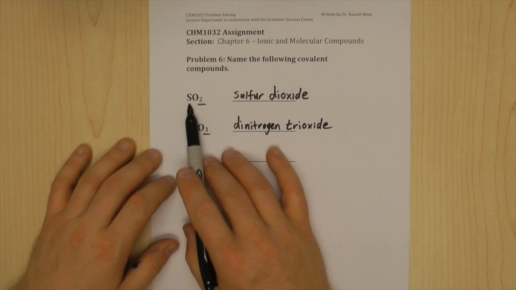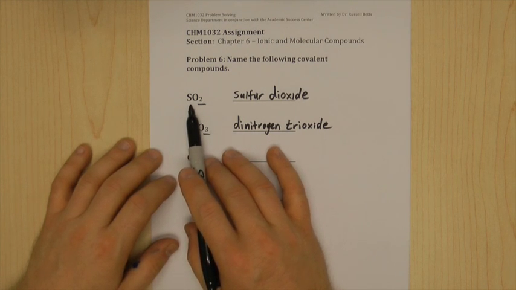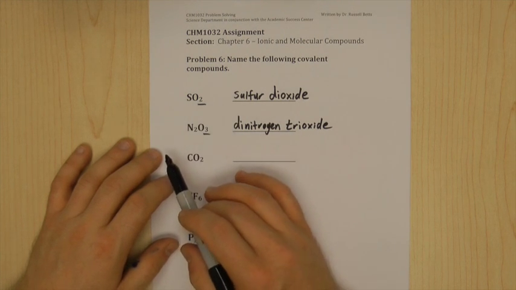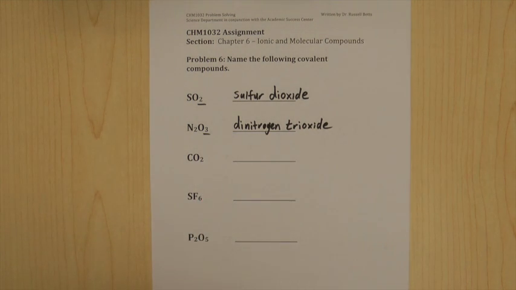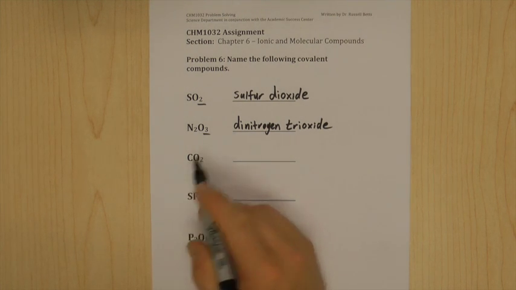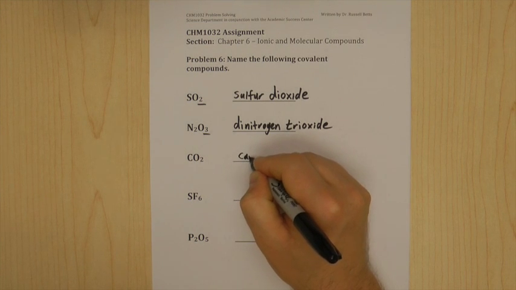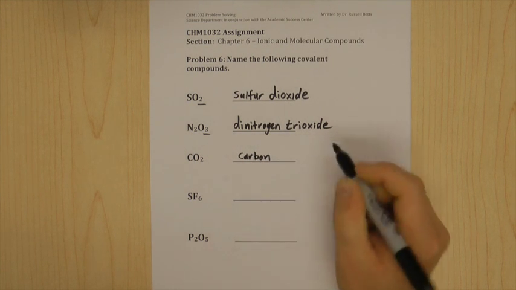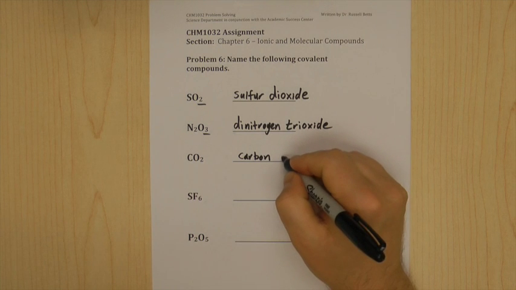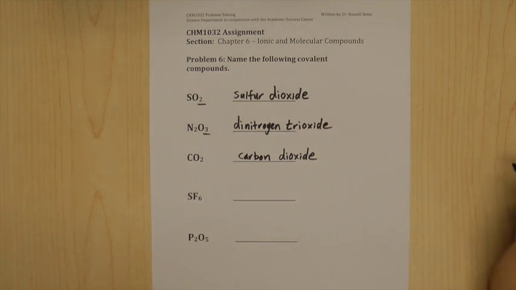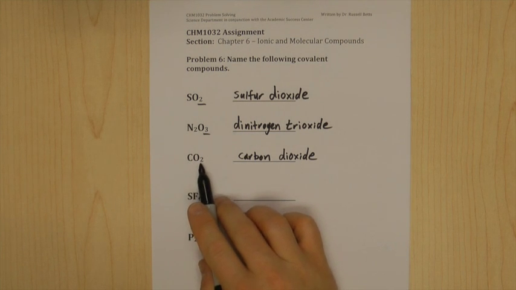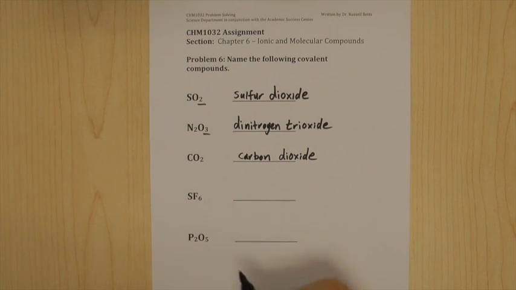Now, notice in sulfur, we didn't say monosulfur. The mono was assumed. It was assumed to be one. All right, here's a common one. You've all heard of this one. This is carbon dioxide. Carbon is the first element in the formula, so we're just going to call that carbon. And there are two oxides, so it's going to be dioxide. Carbon dioxide.